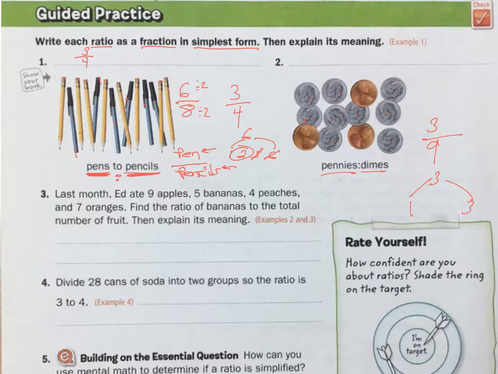I'll do my 1 and 3. There's my fraction rainbow. Does 3 go into 9? It does. So I can divide each by 3. Divide each by 3. That gets me 1/3. So for every 1 penny, there's 3 dimes.